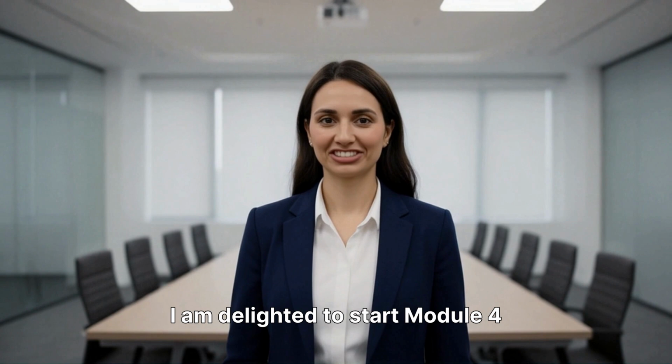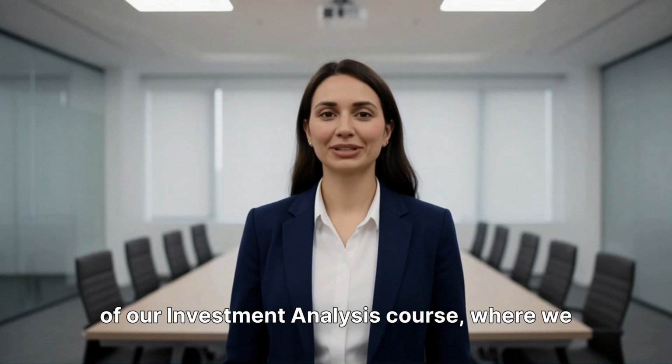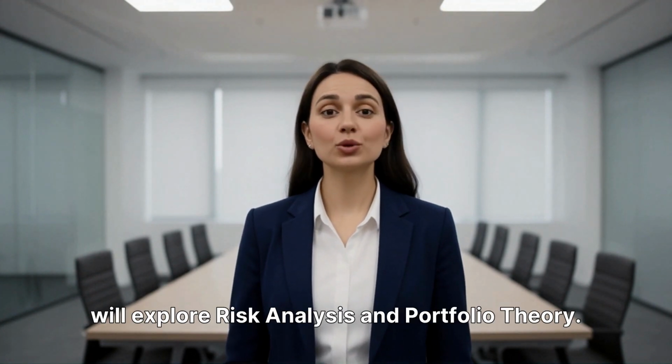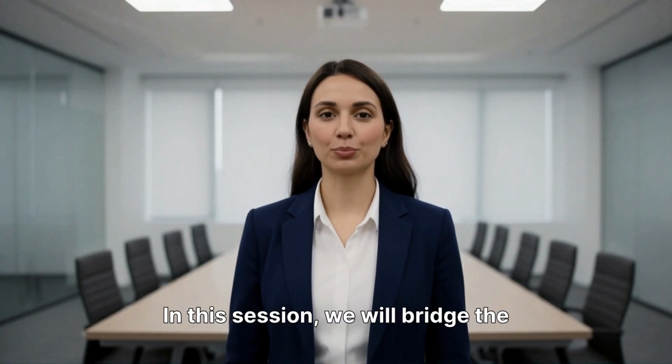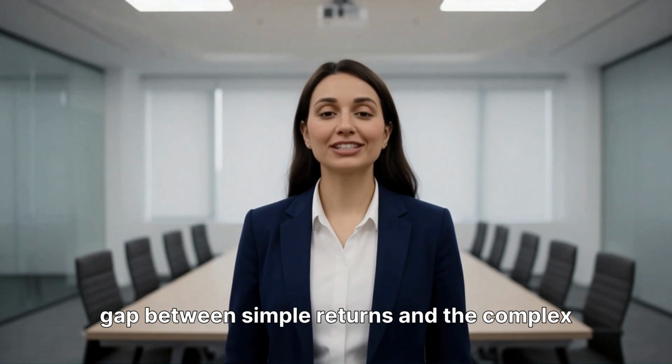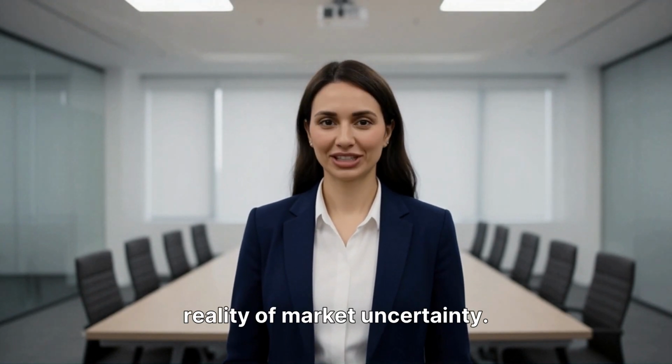I am delighted to start Module 4 of our Investment Analysis course, where we will explore risk analysis and portfolio theory. In this session, we will bridge the gap between simple returns and the complex reality of market uncertainty.